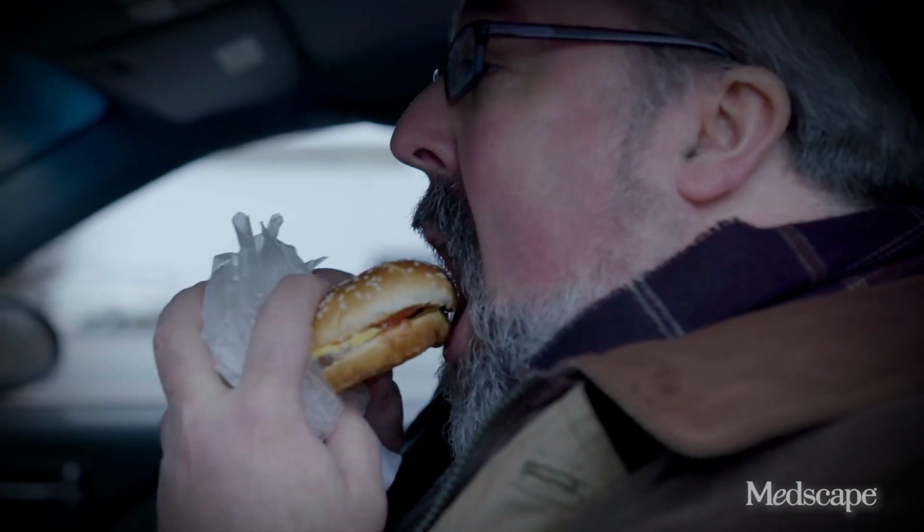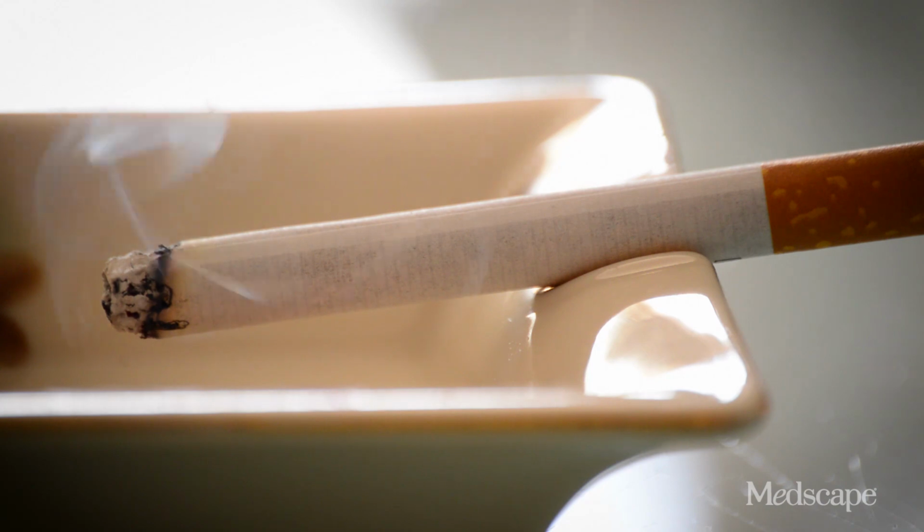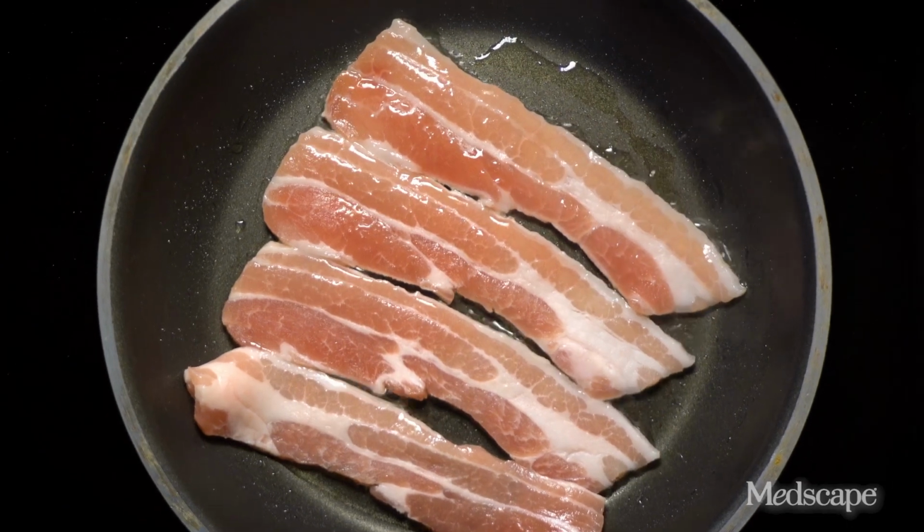And when you put CRP in most risk prediction models that include body weight, cigarette smoking, high blood pressure, diabetes, you move the needle a little bit, but not a lot, because those other risk factors already encapsulate much of the same information that you get from C-reactive protein.